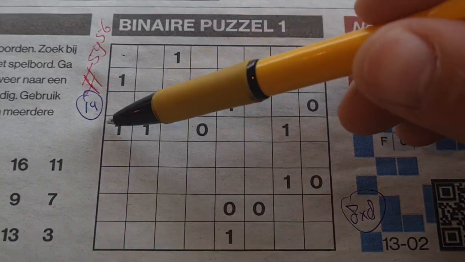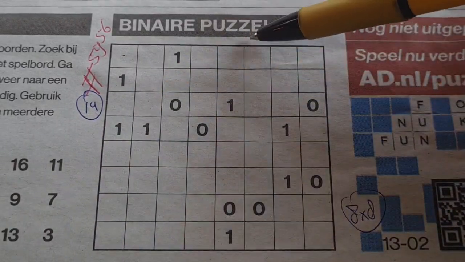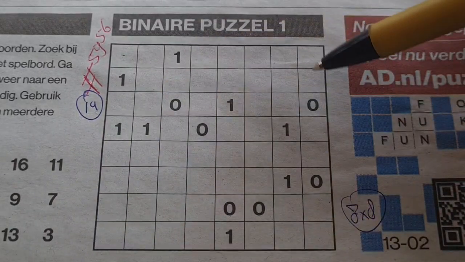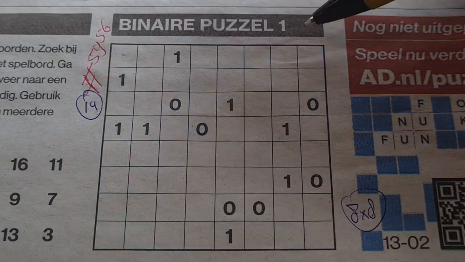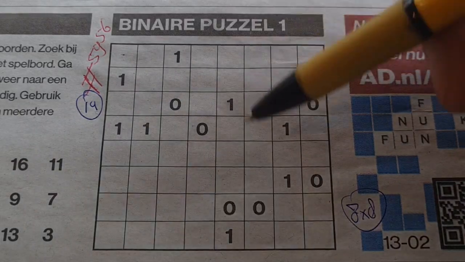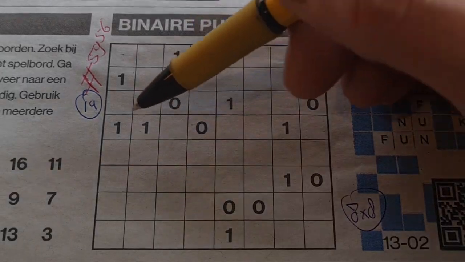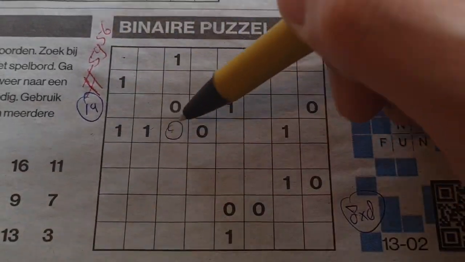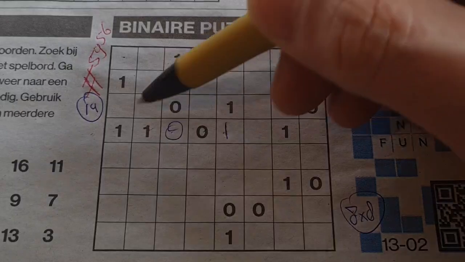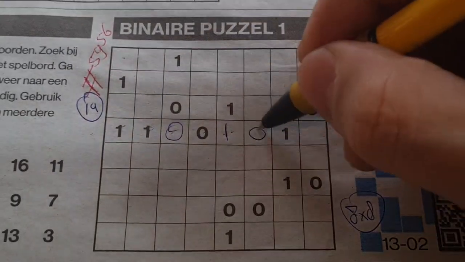That means in a row or in a column there are always 4 1s and 4 O's. So let's get started. Double 1, here no, there no. Double O, here 1, there 1. 4 1s we have here, so the rest are O's.